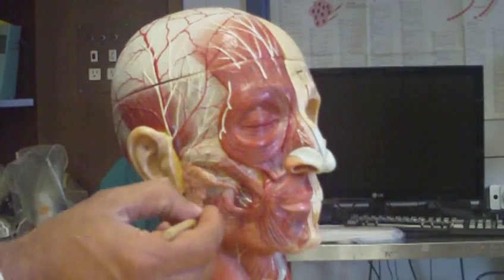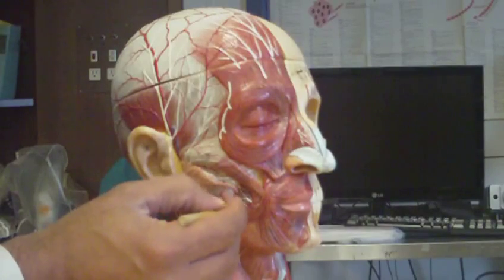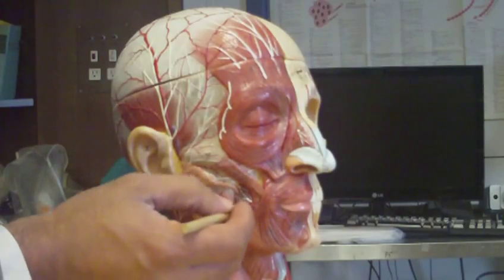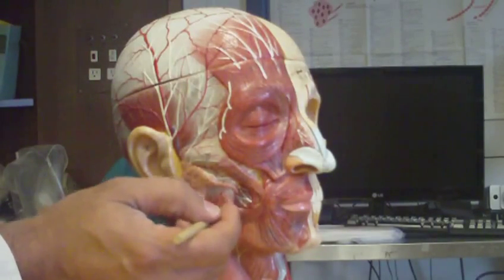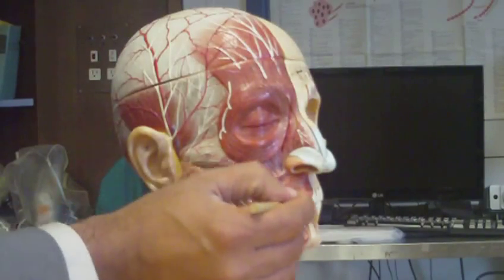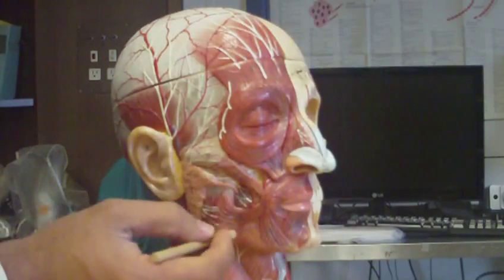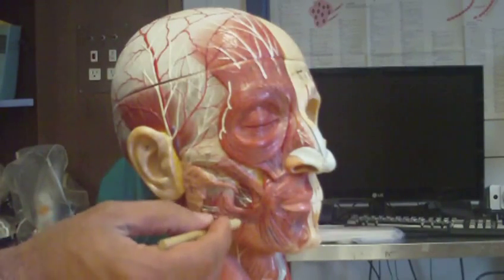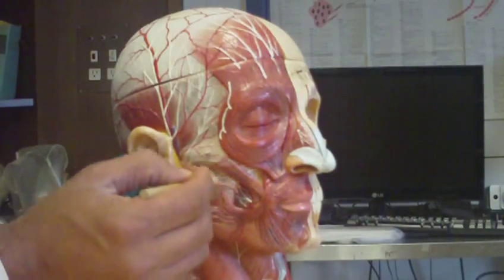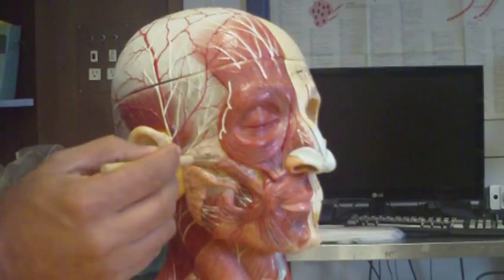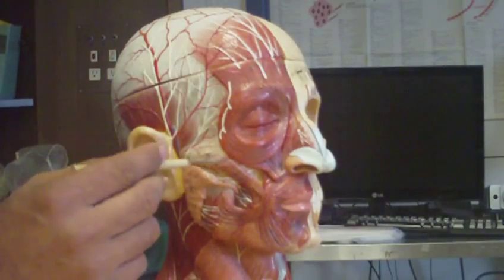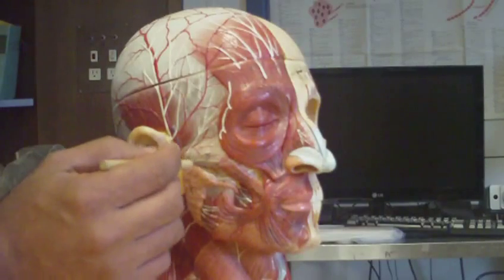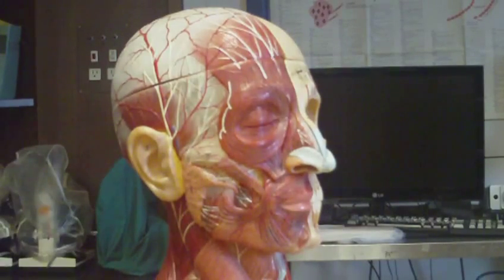We have a horizontal muscle in between. That horizontal muscle will make you grin, or you show your teeth, your molars, if it pulls the angle of the mouth, as you can imagine. That would be your risorius muscle. We have two muscles here that are coming down from the zygomatic process. We'll call one of them zygomaticus major, and the other one will be your zygomaticus minor.